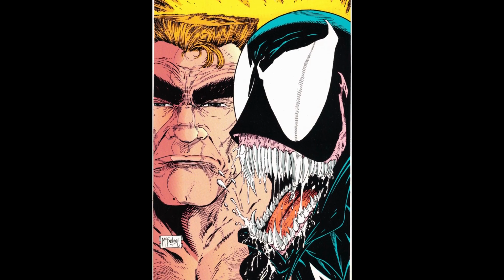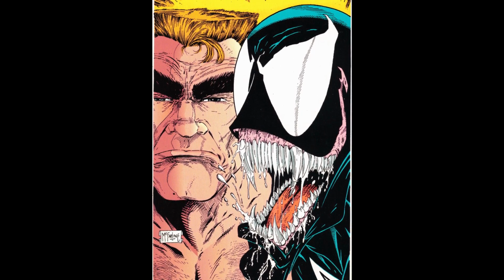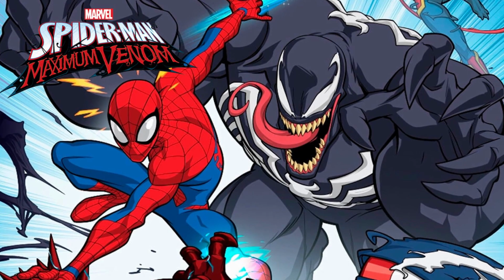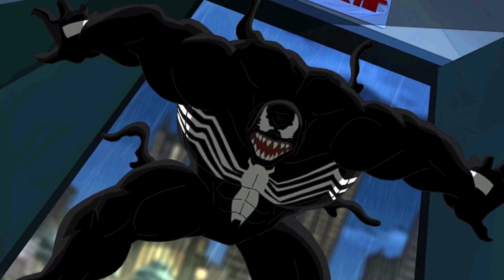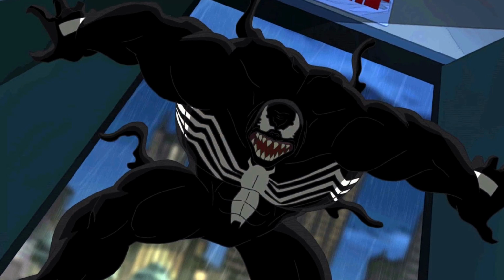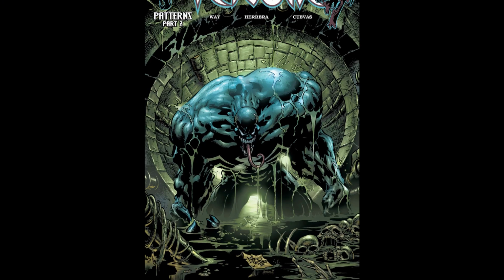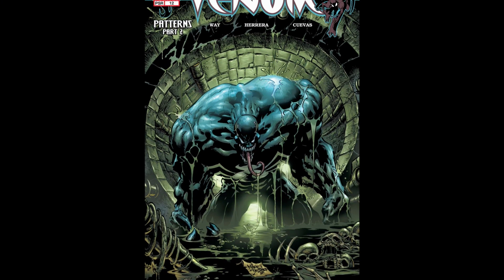Venom is the combination of Eddie Brock and the symbiote that originally bonded with Peter Parker. Ever since the turn of the century, Venom has been portrayed as a monstrous Hulk-like creature that is rarely proportioned and usually not humanoid looking at all. He uses black tentacles and has no webbing. I've never liked this interpretation of Venom and prefer the classic 90s one.